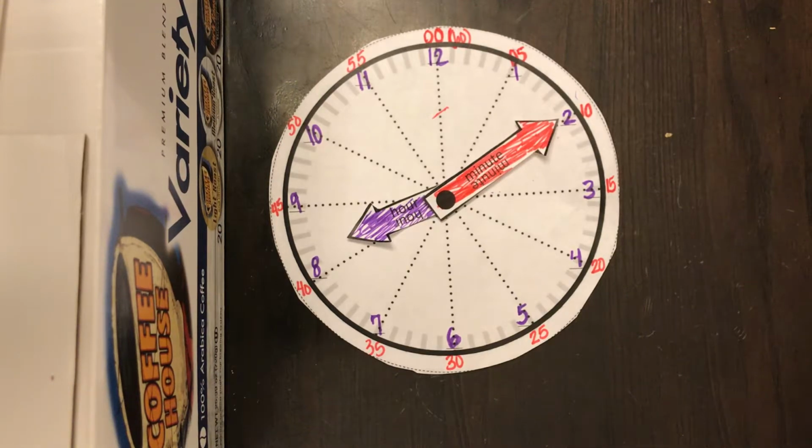Guys, it's Miss Coker. Today we are doing lesson 15 in our math, and today is still telling about time, but it's a little bit different. We're going to not only tell time using analog clocks, but we're also going to distinguish between AM and PM. AM is in the morning and PM is in the afternoon and evening.